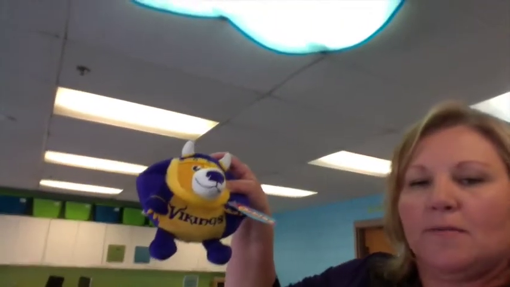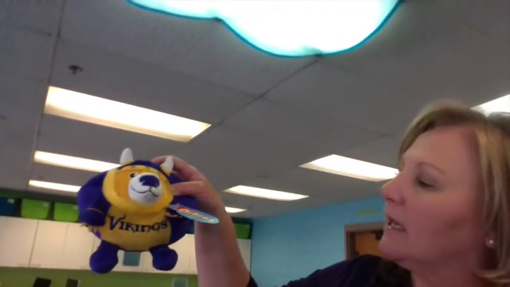Time for math again. We are on lesson 9.4. I would first like to introduce you to a couple new audience members. We have Cookie Monster. We have Orby. Orby is right here, one of my new Viking stuffed animals.